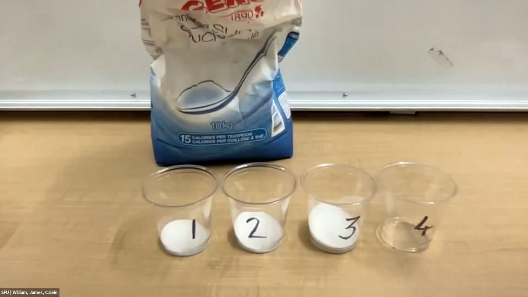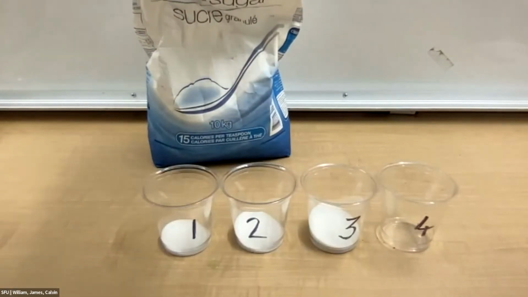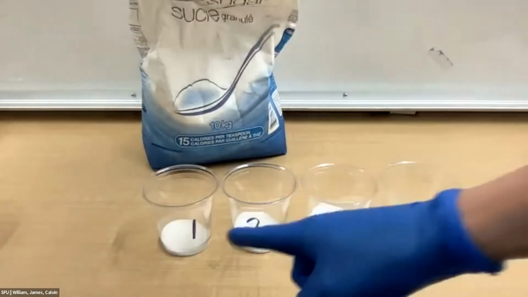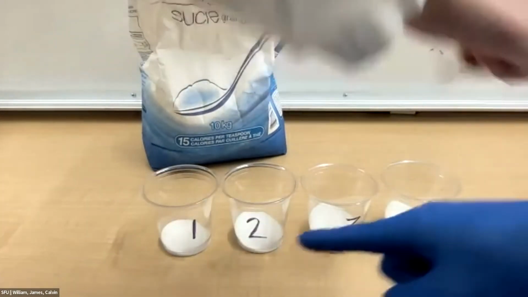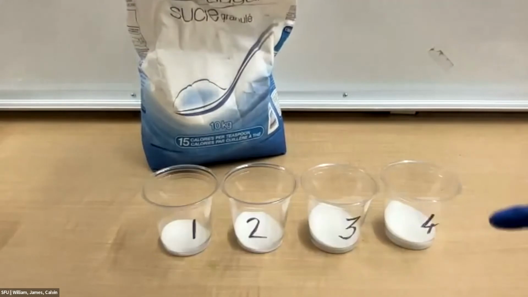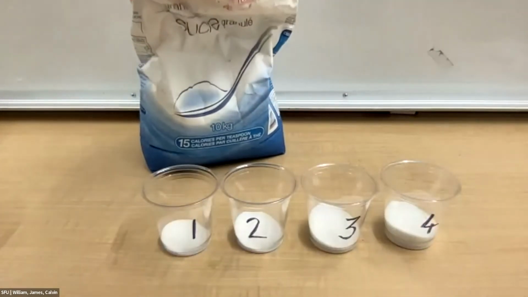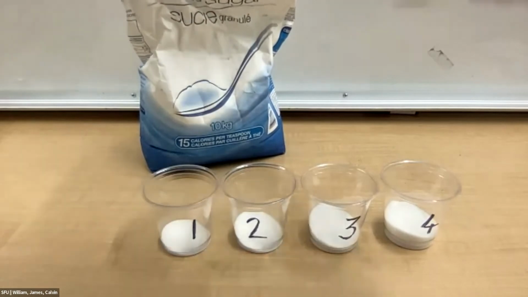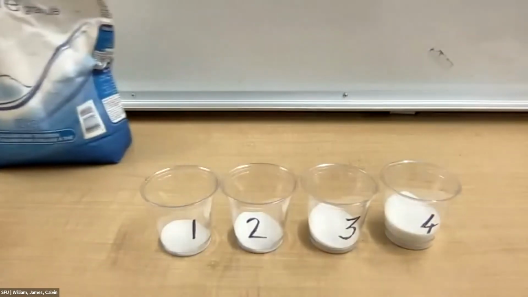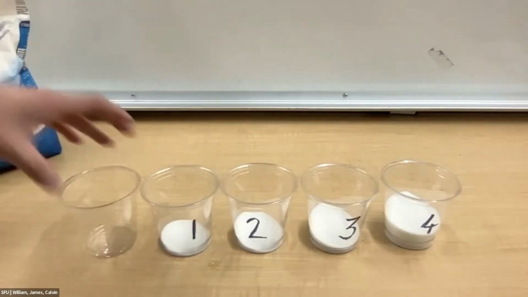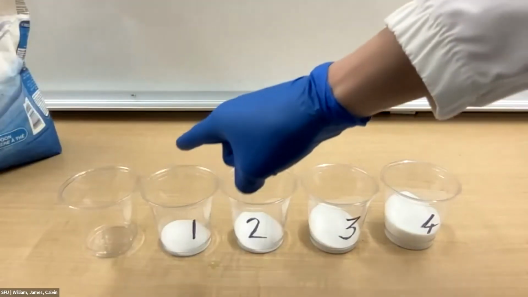And finally, we're going to add 4 scoops to cup number 4. So we have 1 scoop of sugar, 2 scoops of sugar, 3 scoops of sugar, and then 4 scoops of sugar. And then we can have a cup as well with no sugar.